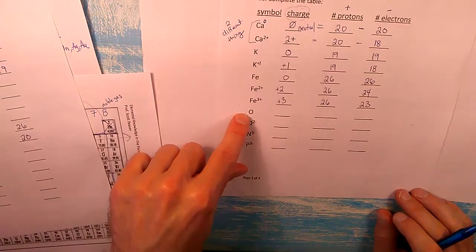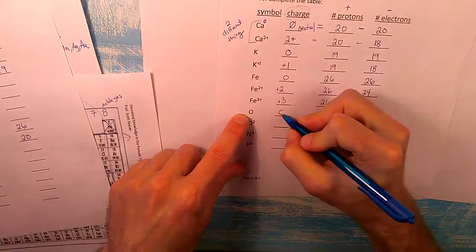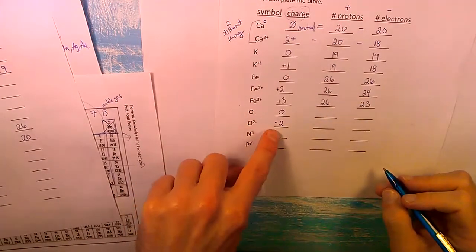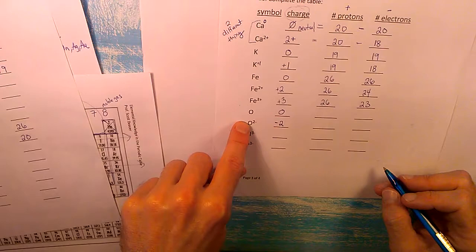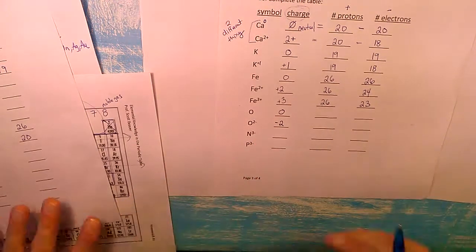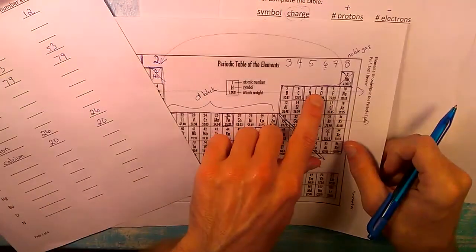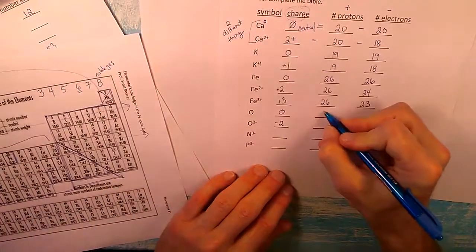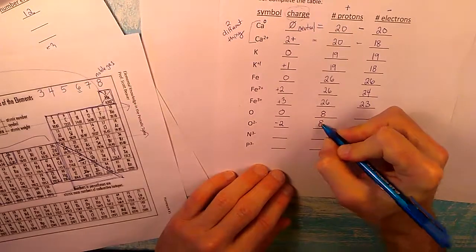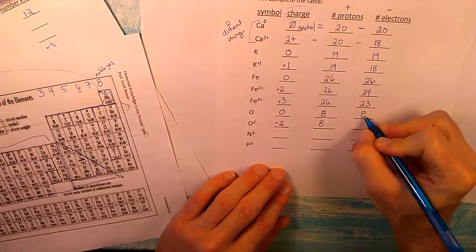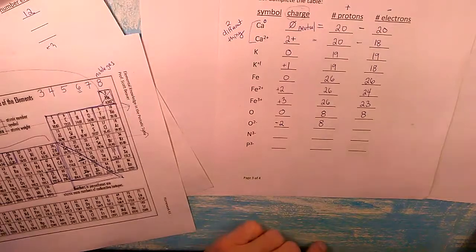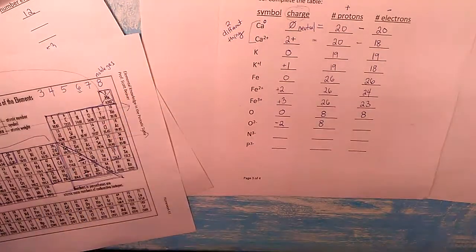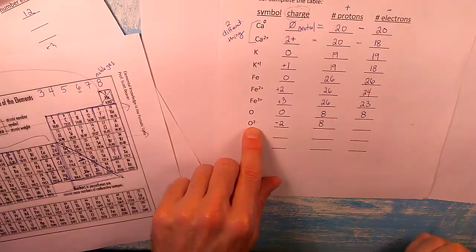Now we have O and O2-. Note that charge can be neutral, it can be 0, it can also be a negative number. So we have charges 0 and minus 2 for the oxygen and oxygen 2 minus. We have to look at the periodic table. Oxygen is number 8. There in column 6, it's number 8. So both forms of oxygen have 8 protons. The neutral oxygen, just plain O, has 8 protons, 8 electrons. Now, if it's 2 minus, that means it's gained a couple of electrons because it has more minus charges.